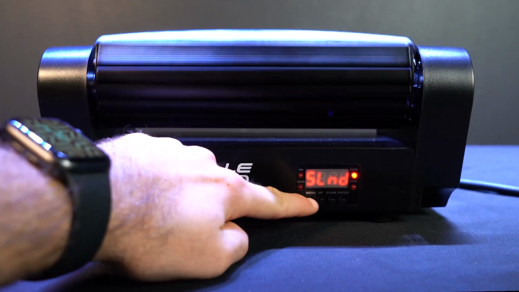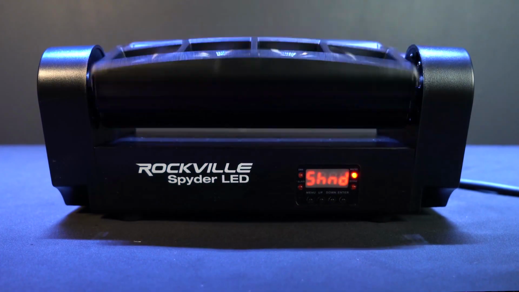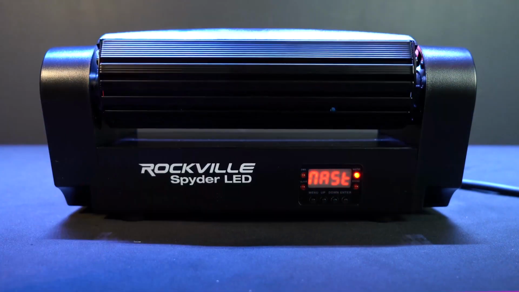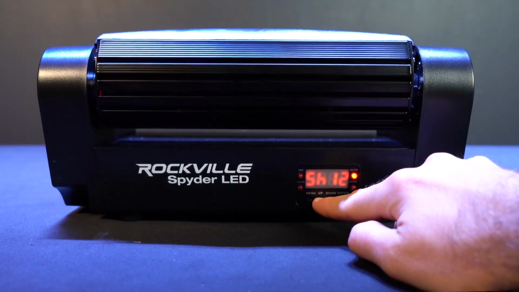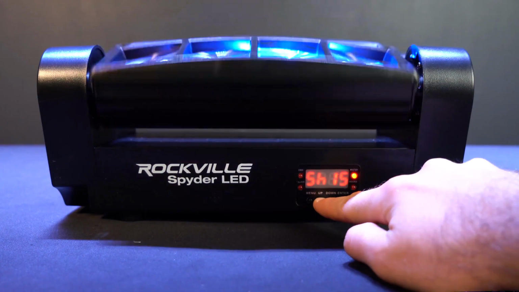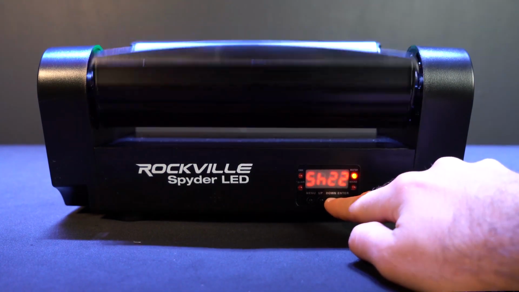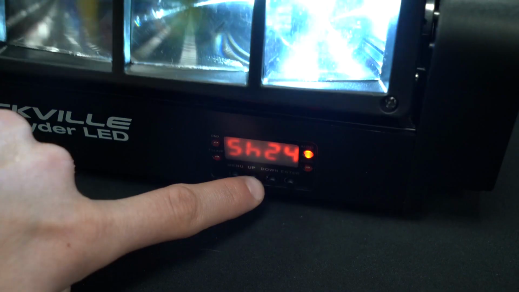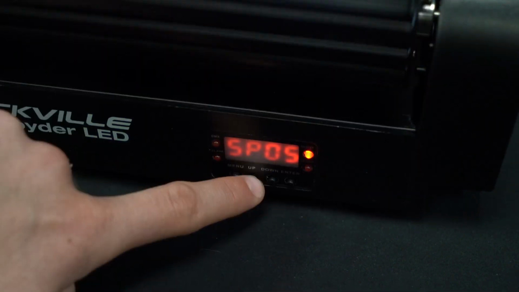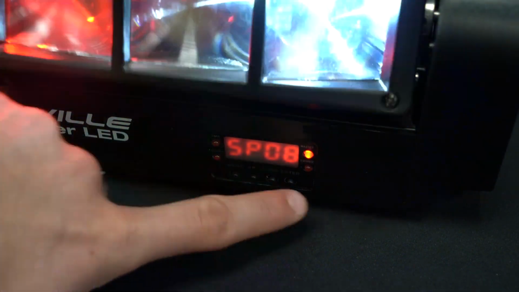Next we have the SHND mode where we can set our light to preset shows. To do that, you'll also want to make sure that your light is set to the master mode, and then from there you can go back to the SHND menu and use the up and down buttons to cycle through the different shows. Once you pick a show you want to use, you can press enter. To change the speed of the shows, you're going to cycle up until you see the speed setting. Then you can press enter to adjust the speed of the shows.